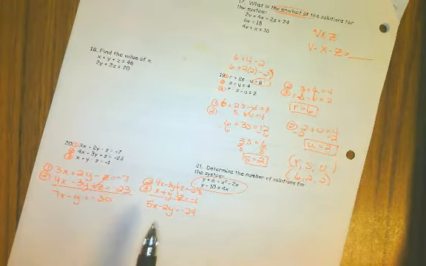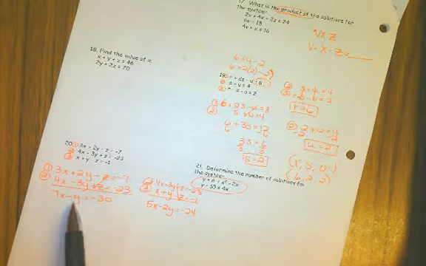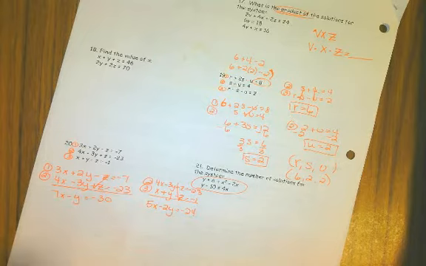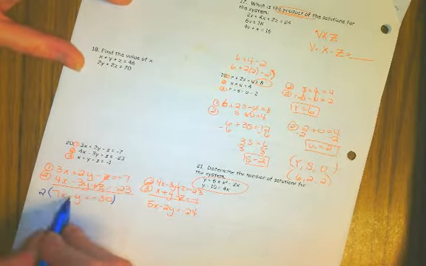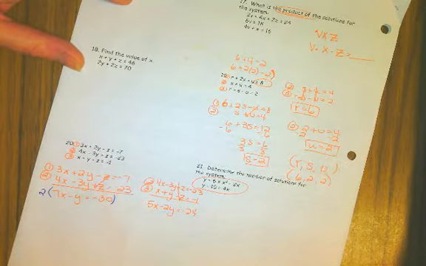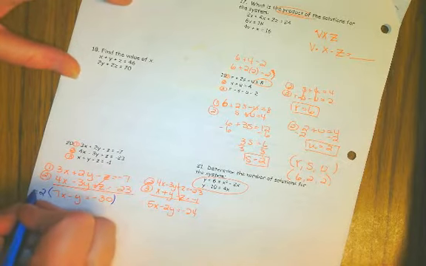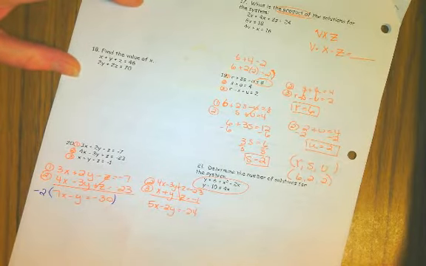Now, here's the problem. If I look at these, I don't see any coefficients that are the same, nor do I see opposite signs. So what I can do here is multiply this by 2, and that will give me a negative 2, but because I also want an opposite sign, I'm going to do it by a negative 2.